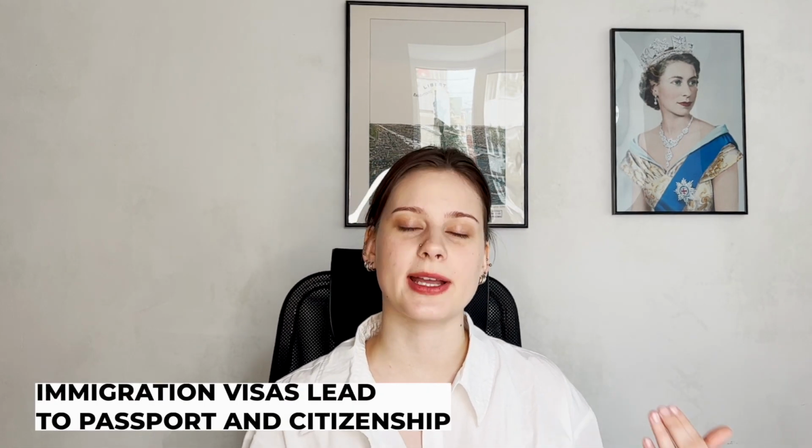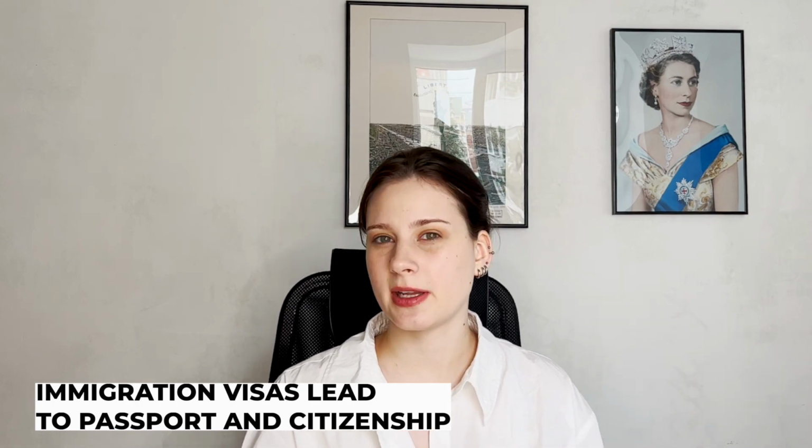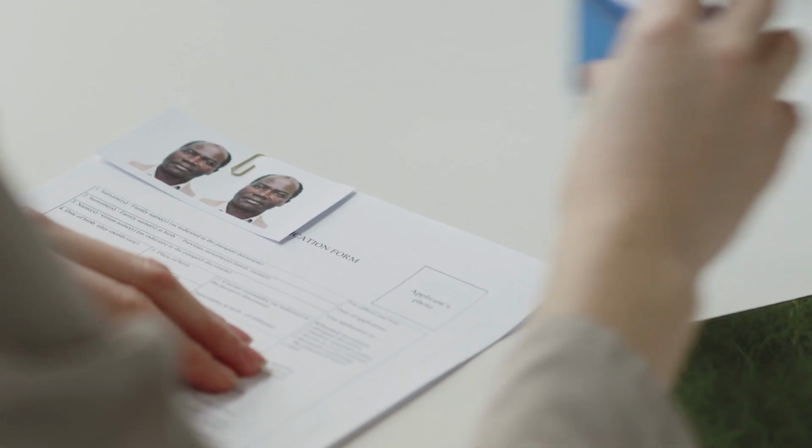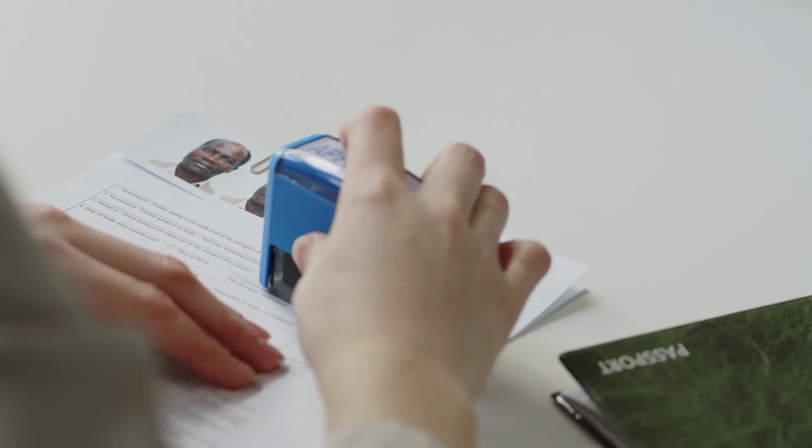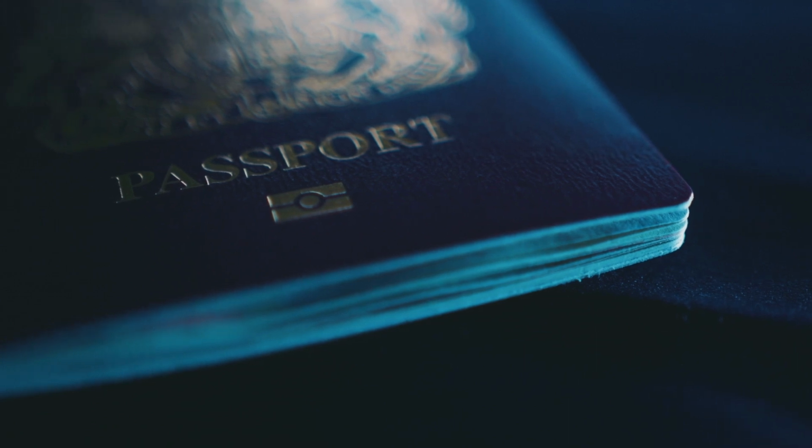The immigrational visa is the visa that leads you to a passport. When you spend a certain time, usually 5 years, but sometimes there are certain types of visas that only need 3 years, after that you can switch to ILR, to permanent residence, and after that to a passport. Many people who come to the UK start thinking that they would like to stay and settle in the UK, and they start thinking about switching from their non-immigrational type of visa to an immigrational type of visa.